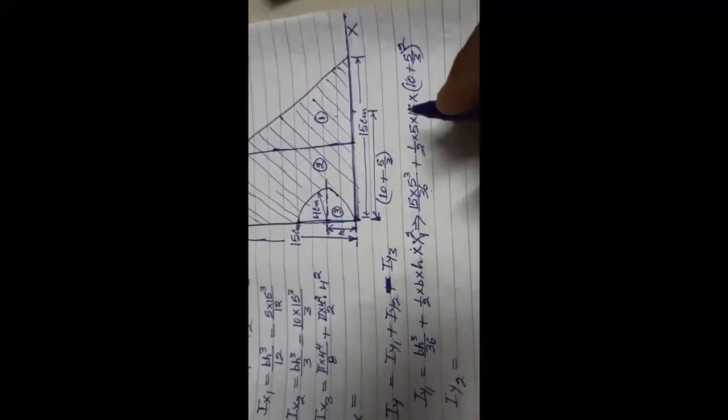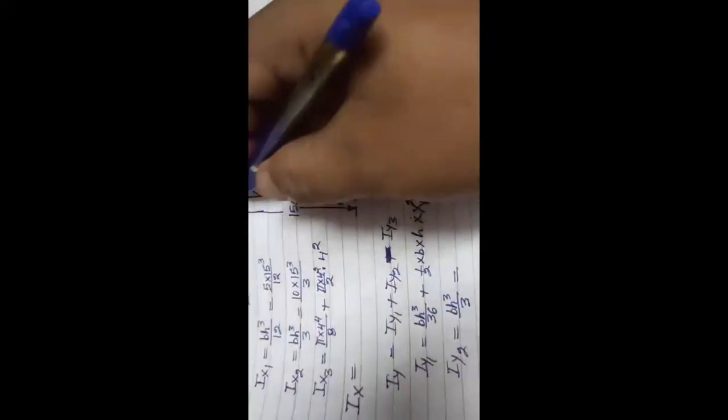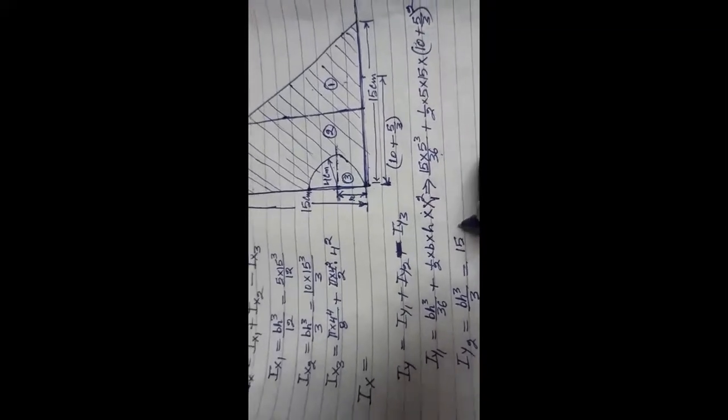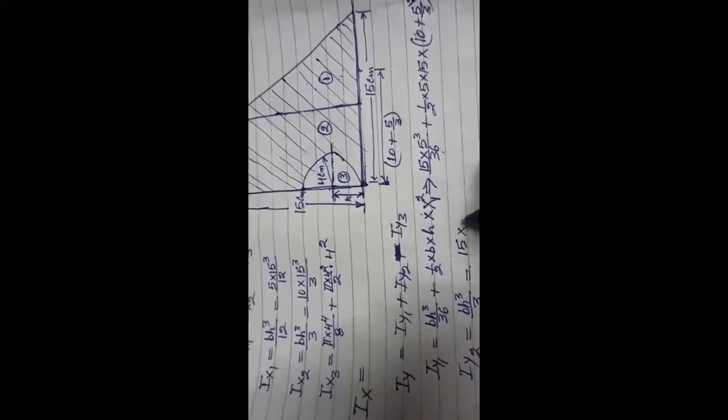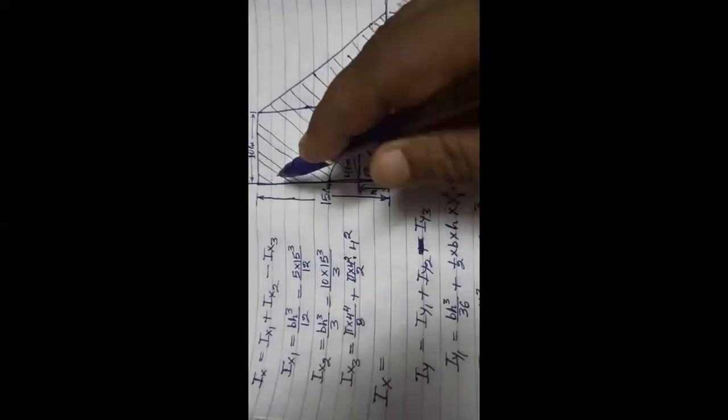So Iy2 is for the rectangle. Now about this line, we can directly find it by BH cube by 3. But here, B is this and H is this. So B is 15 into 10 cubed divided by 3. So this is for the rectangle about this line.